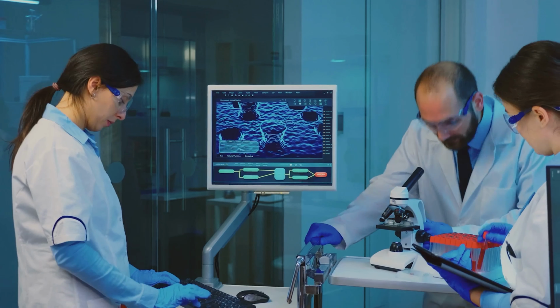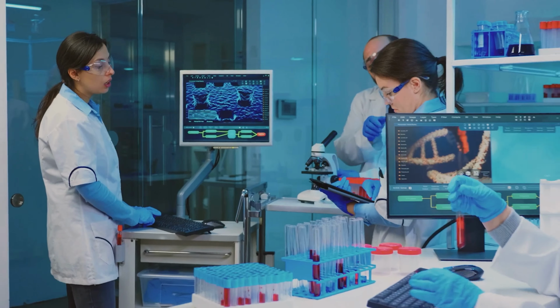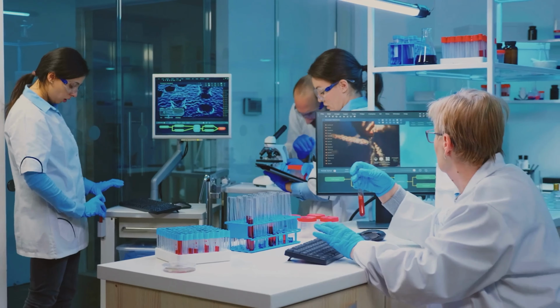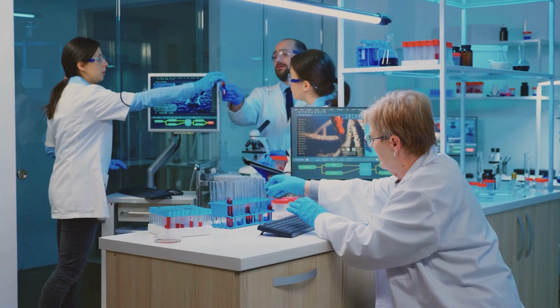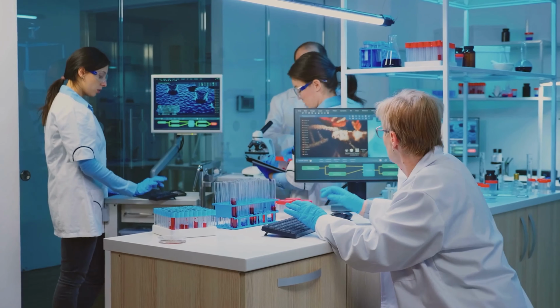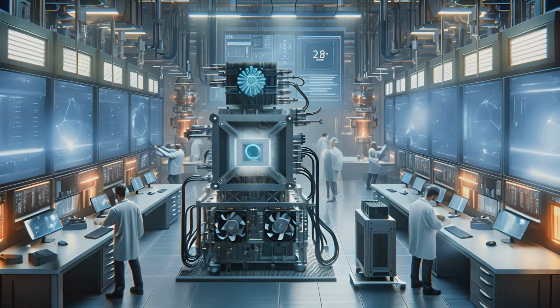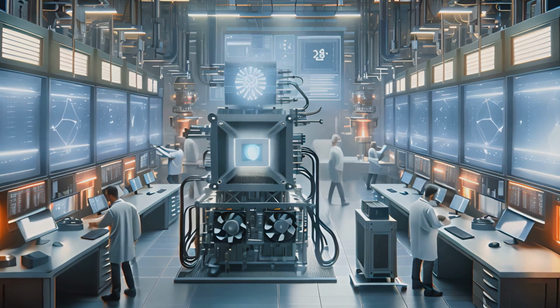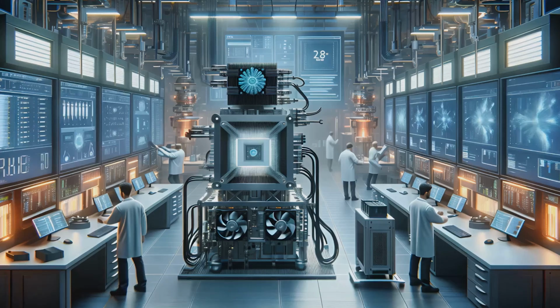This intricate dance of qubits can revolutionize fields like medicine, materials science, and artificial intelligence. Imagine developing new drugs, creating advanced materials, or designing intelligent systems with unprecedented efficiency. So buckle up, because with the power of quantum gates, we're about to witness a quantum revolution. The future is bright, and the possibilities are endless.